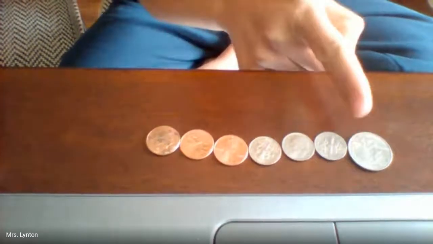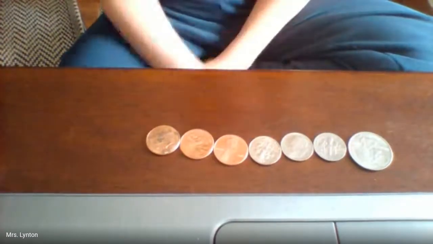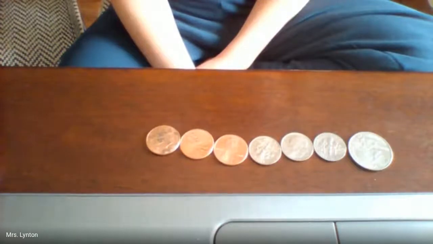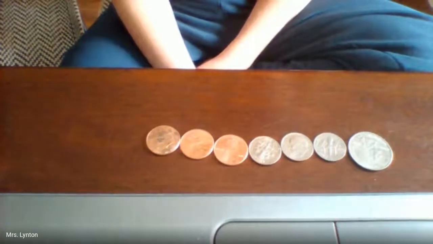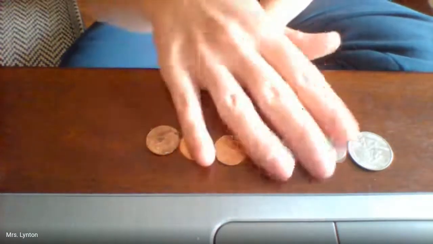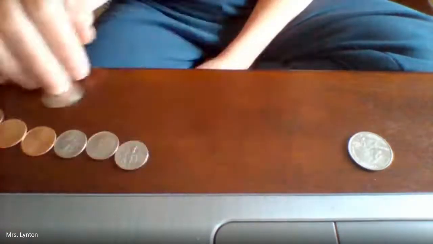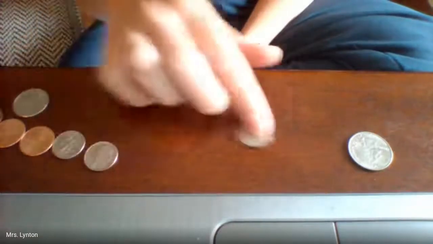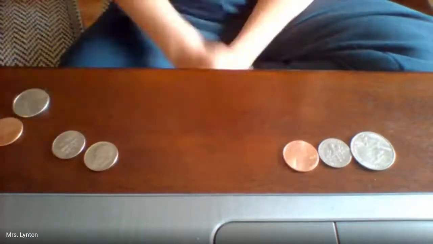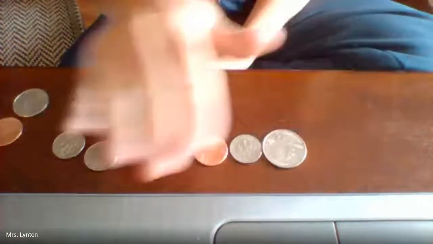Now notice every time we go to a new coin, we need to change what we count by. So it's important to know the value of each coin. Okay, now we're going to do a couple of mixed groups like we have been. And I want you to try to really push yourself and solve it on your own. So I'm going to have 1 quarter, 1 dime, and 1 penny. Go ahead and solve that yourself and see how much you have.